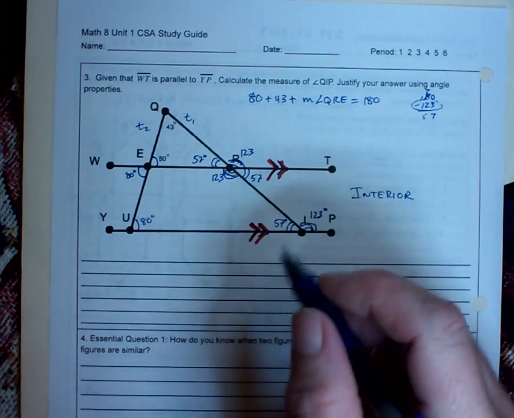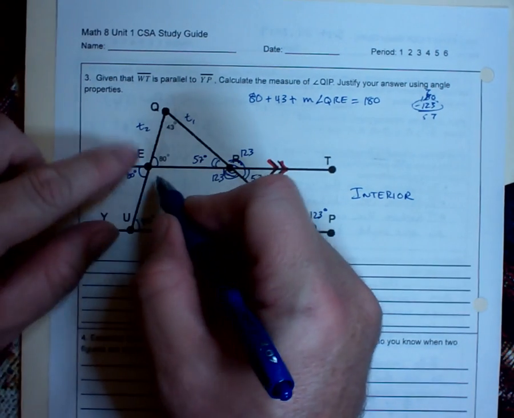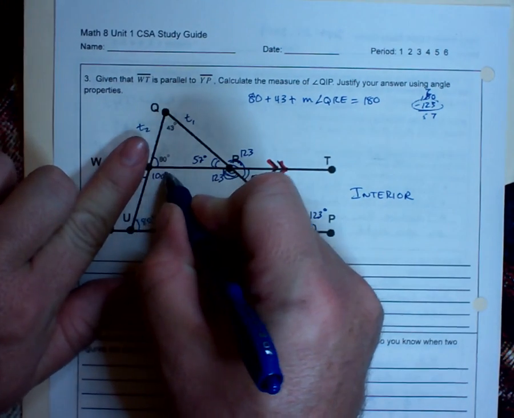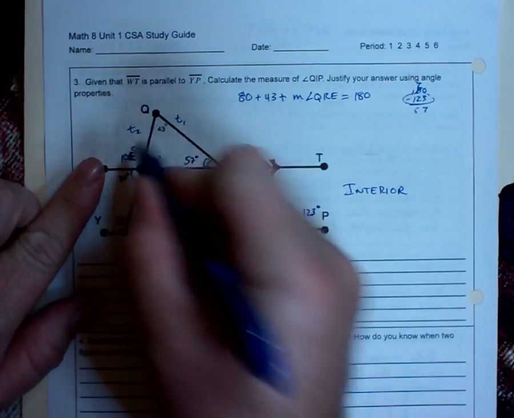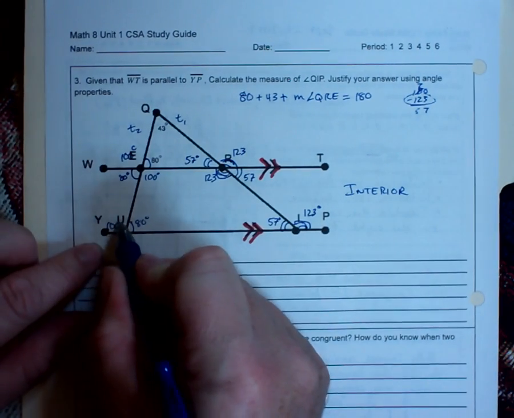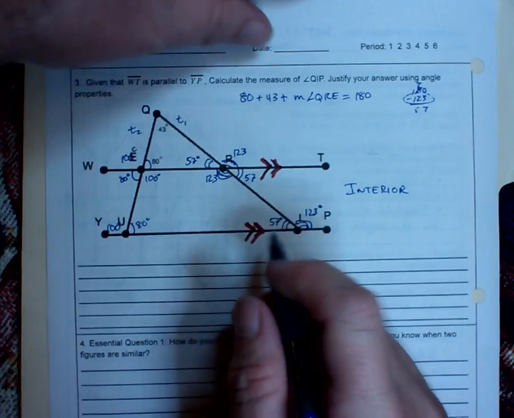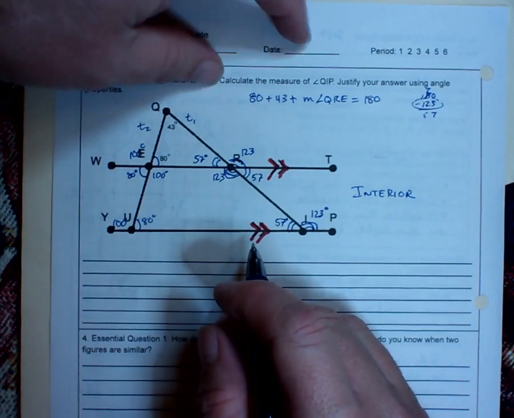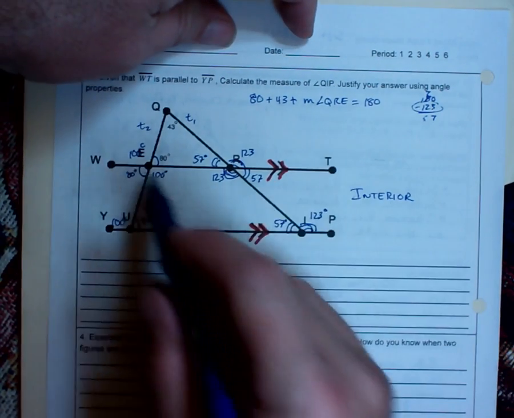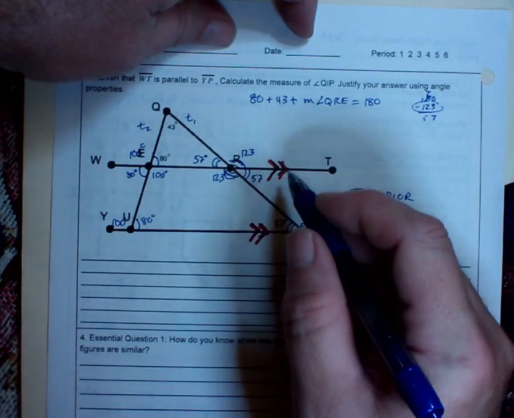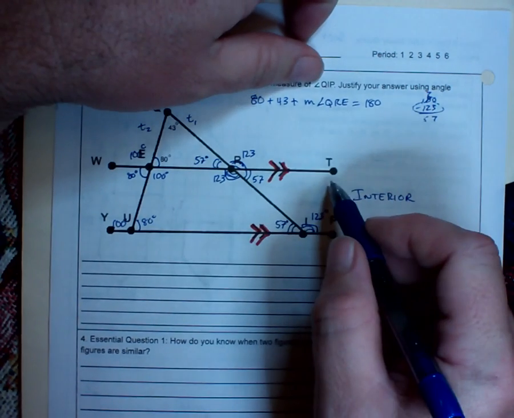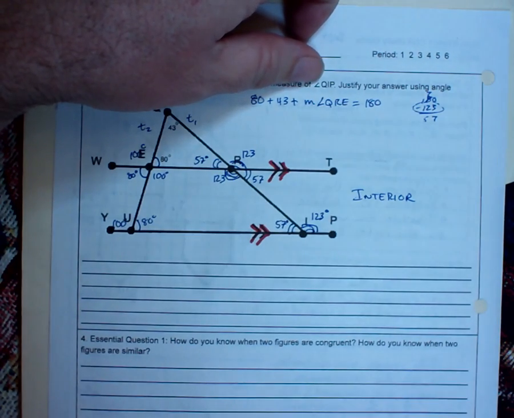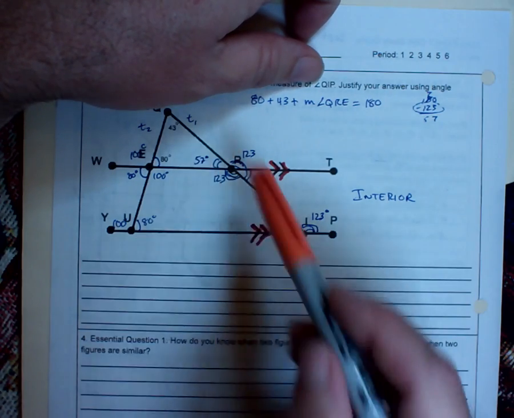Well, we've already named almost all the angles. This is a straight line. This is 100. This is 100. This will be 100. Remember, these are alternate interior. And so we were given just that little piece of information, and we were able to find out all these angles really fast. Calculate the measure of QIP. Now I just got to figure out where that is. Let's find QIP.